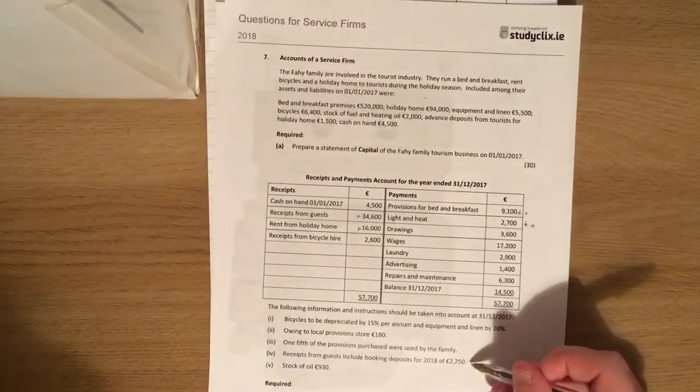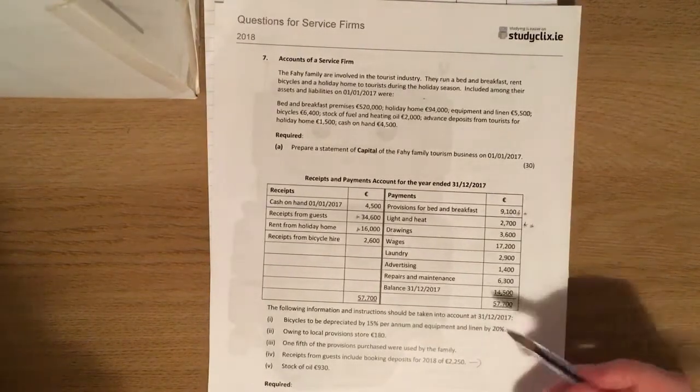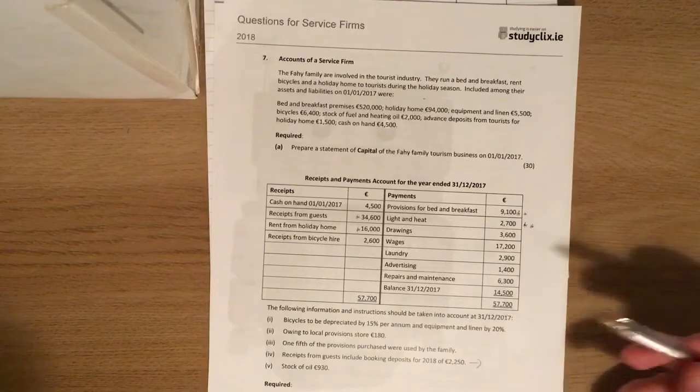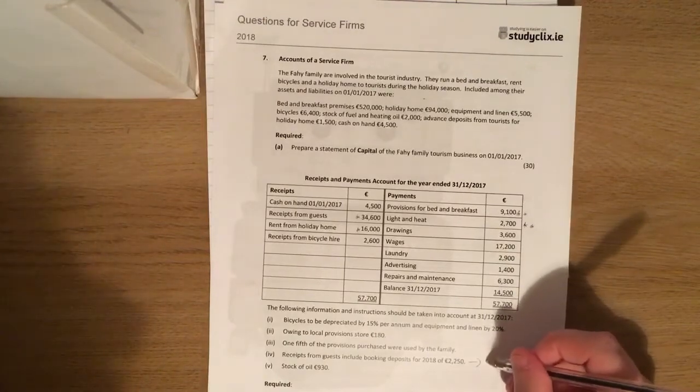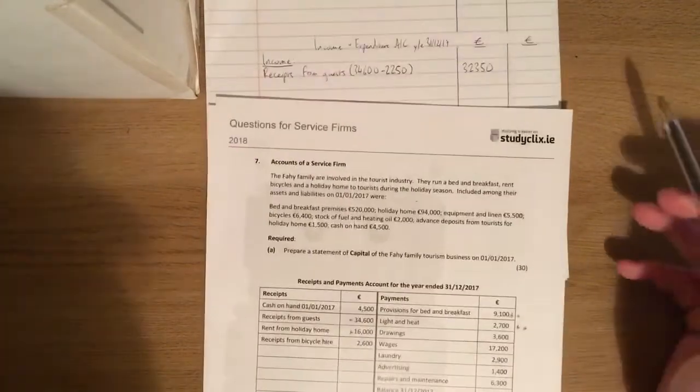And then where else is that going to go? That 2,250 will be going onto the balance sheet. We'll talk about where it'll go when we get there, but it's certainly going to go onto the balance sheet.